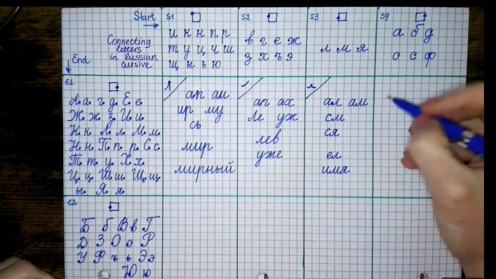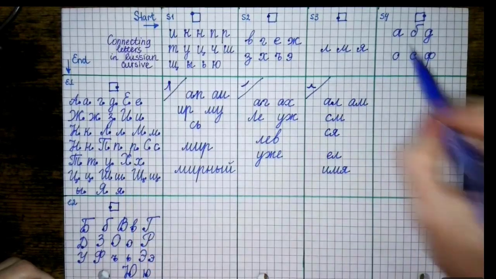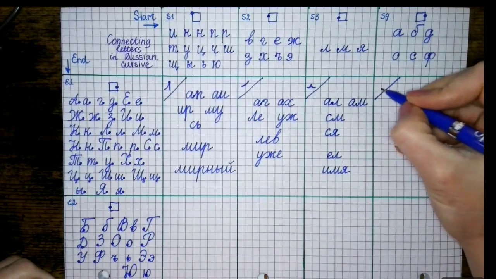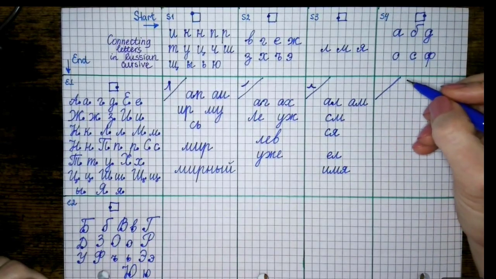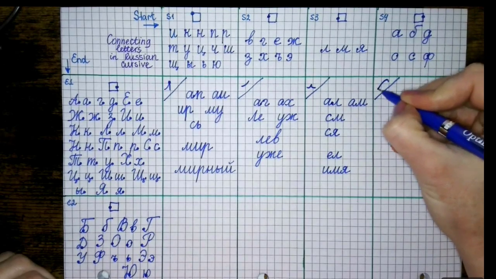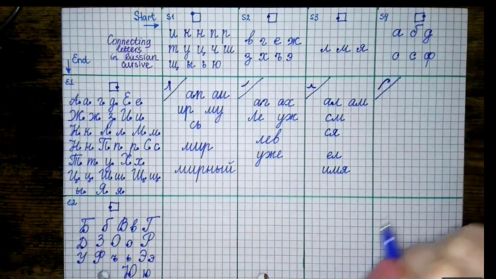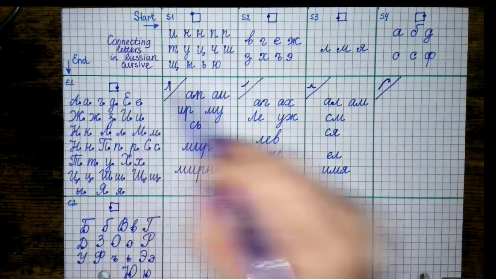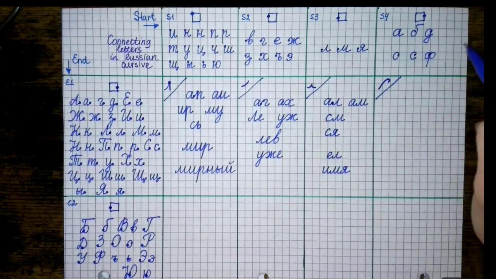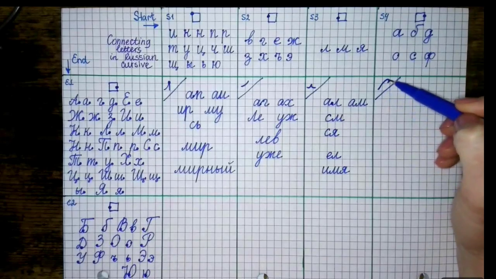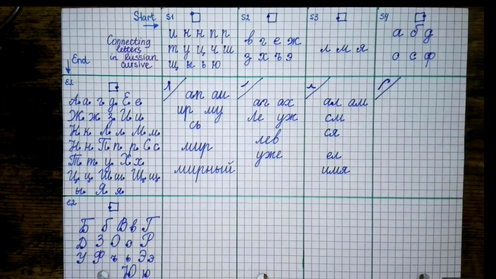Okay, our next connection is E1 to S4. It kind of looks like a candy cane on an angle. That happens because here we have a letter that ends here and another one that starts on the other side. But as you can see, all of them are rounded. So we are going to do this round curve before we start writing the letter again.